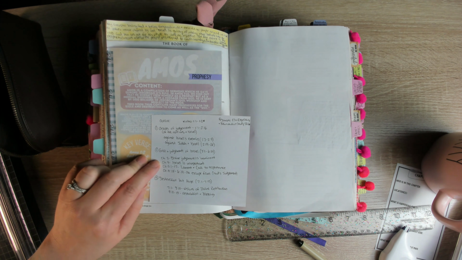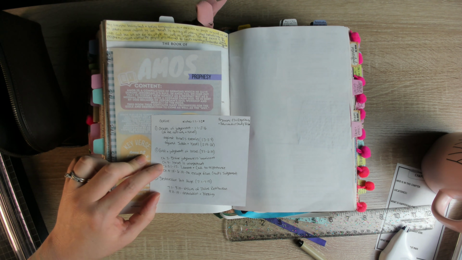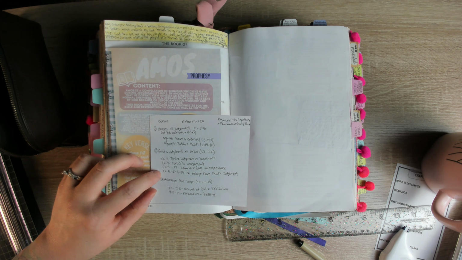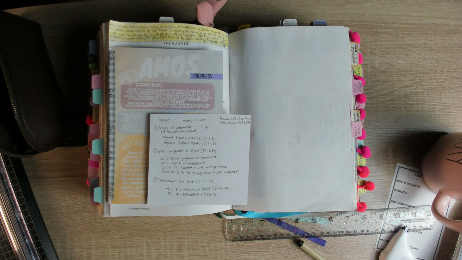And I have it broken down here to chapter 3 is divine judgment is imminent. Chapter 4 is Israel is unrepentant. And chapter 5 verses 1 through 17 is a lament and call to repentance. And then chapter 5 verses 18 through chapter 6 verse 14 is no escape from God's judgment.